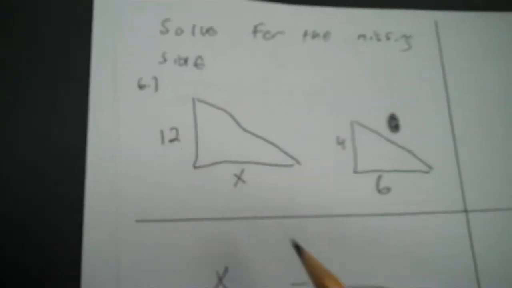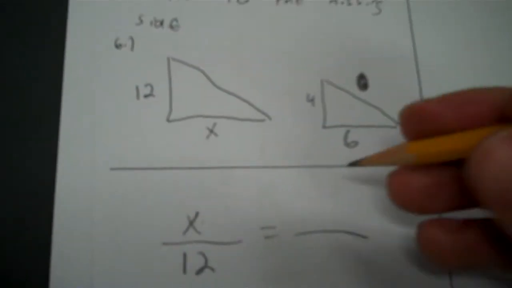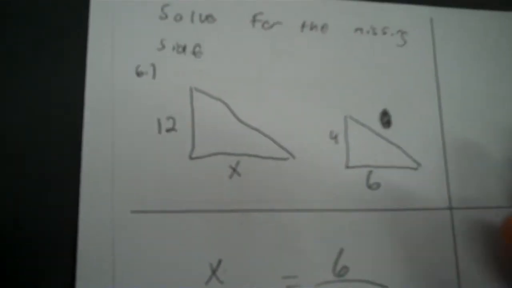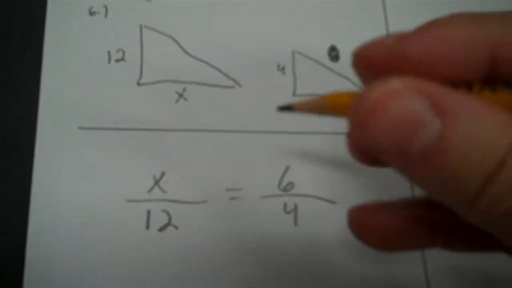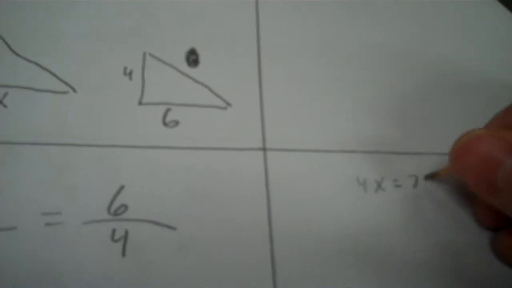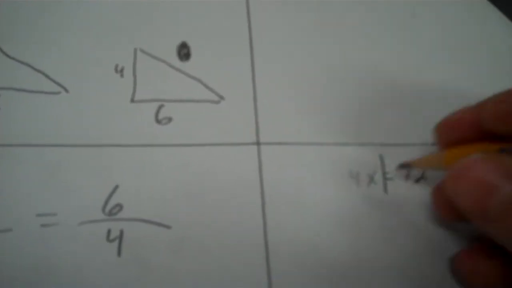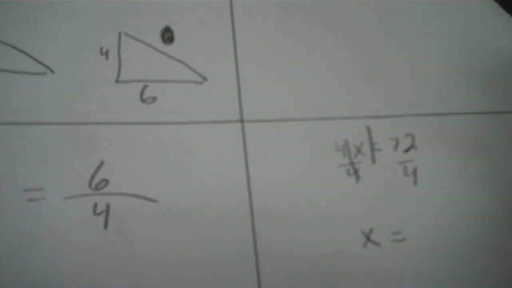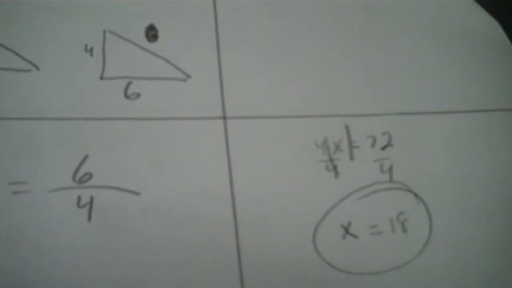Put a 6 there. So, similar to the x, you have 6, okay? And then 4. Okay, and away we go. So, x times 4 is 4x. Equals, and then 12 times 6 is 72, and now I can go ahead and divide. 72 divided by 4 is 18.